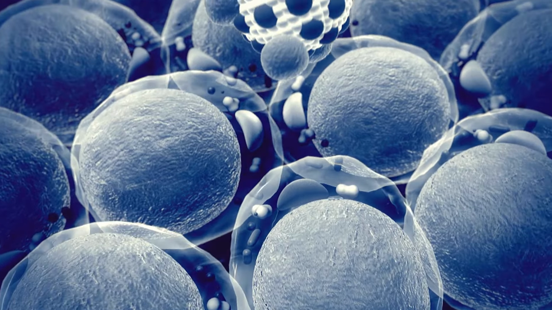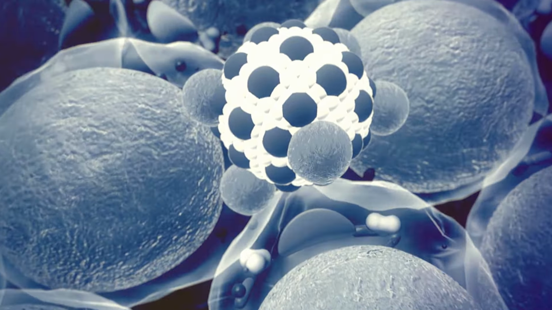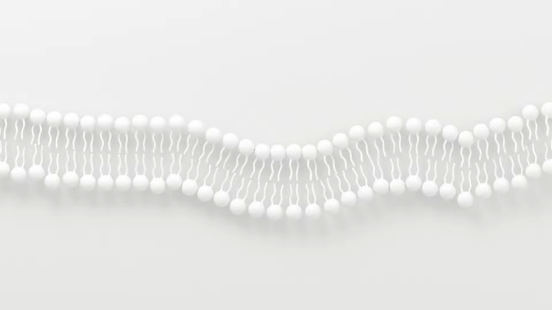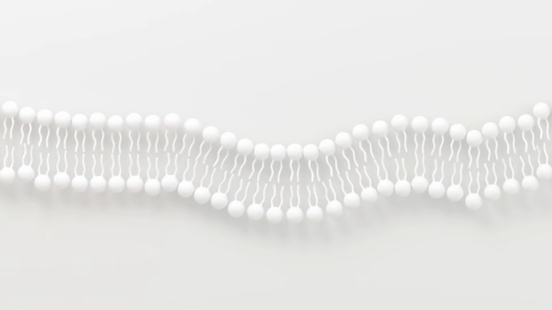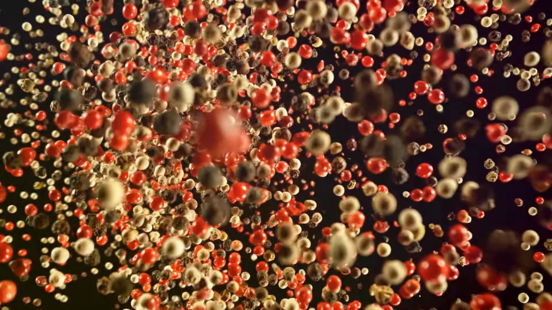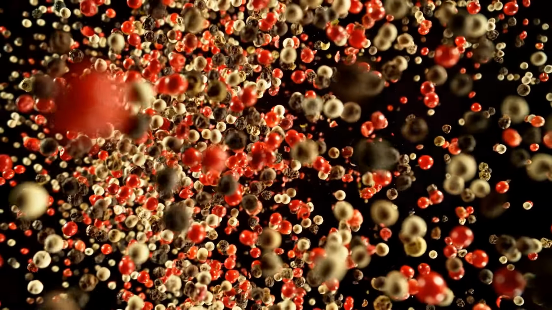How does the saturation of fatty acid tails affect the fluidity of the cell membrane? The cell membrane has one saturated and one unsaturated fatty acid tail. The unsaturated tail contains kinks that prevent tight packing, increasing membrane fluidity.